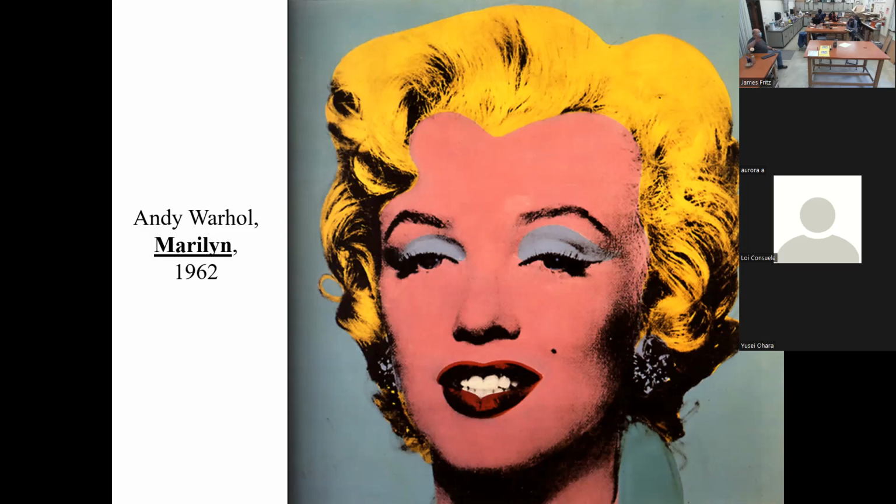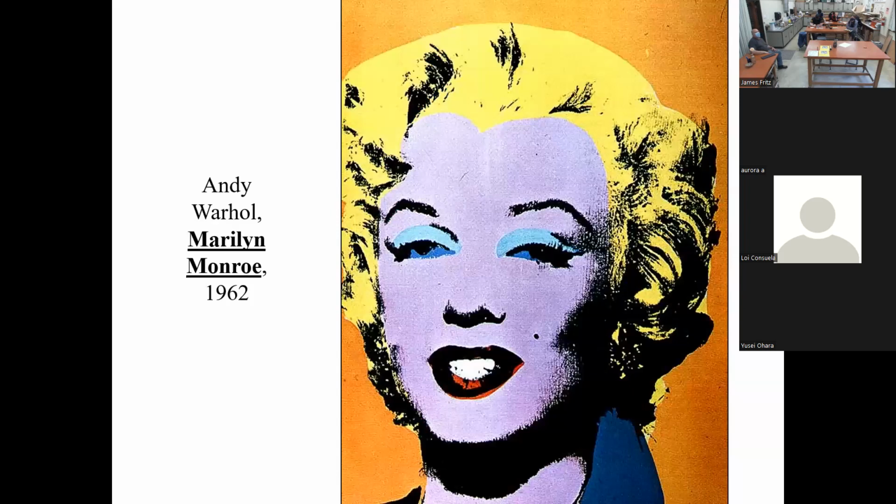So these colors don't depart too far from reality, but they do depart from reality just enough that they are subjective colors. Okay, and so Warhol would do series of things, and he would try all kinds of different color combinations. So here's another version of it, again with the yellow hair, this time with an orange background, this time with a light violet for the skin tones.